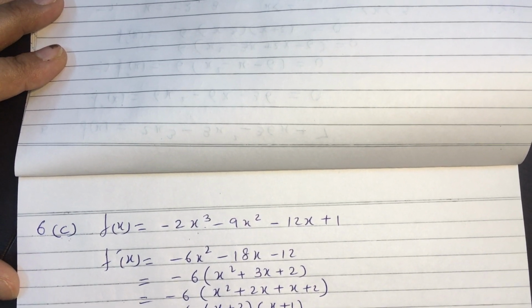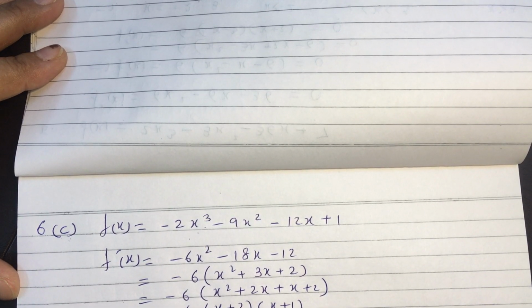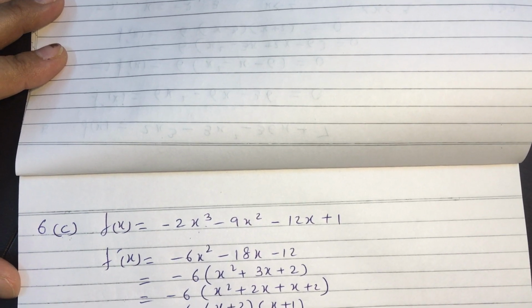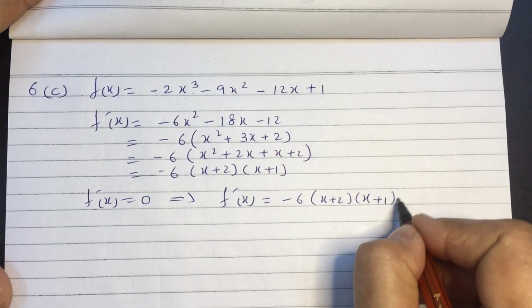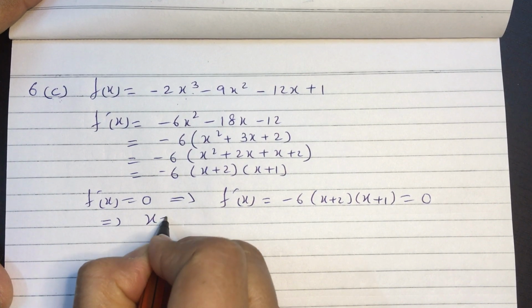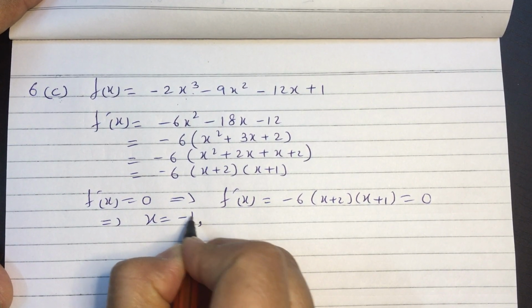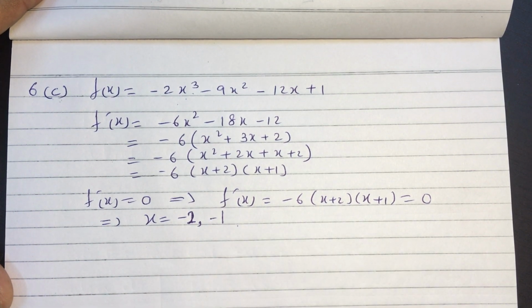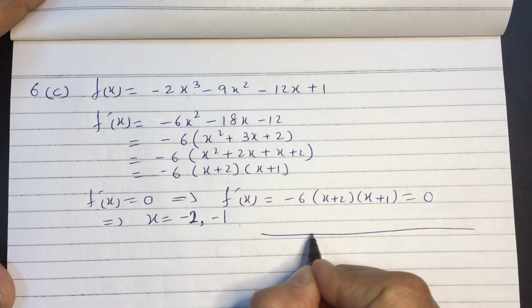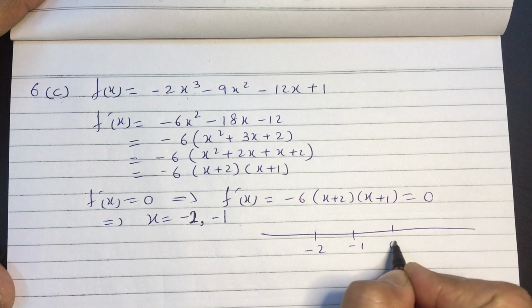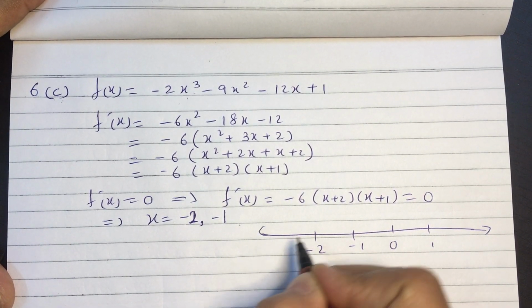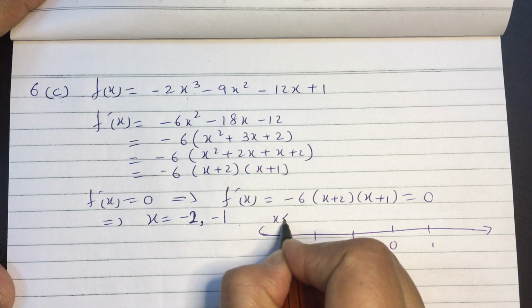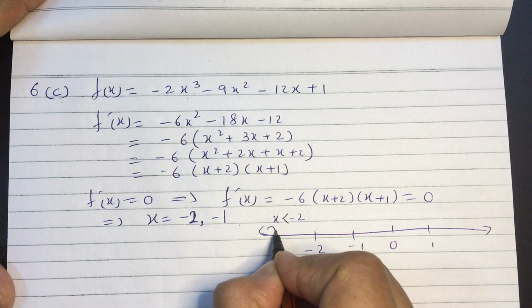f dash x equal to 0 gives us f dash x equal to minus 6 of (x plus 2) into (x plus 1) equal to 0, which gives us x equal to minus 2 and minus 1. And so if you just see, this is minus 2, minus 1, 0, 1 and so on. One thing is x is less than minus 2 on this side.